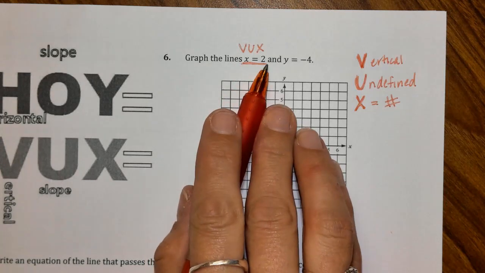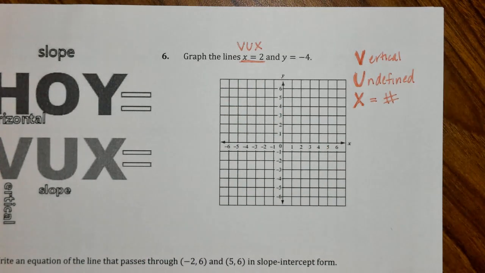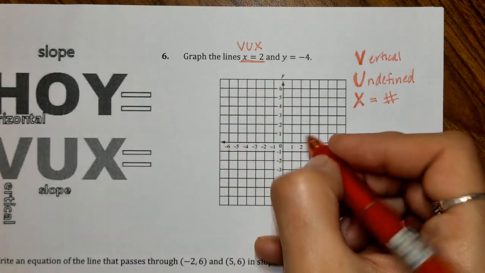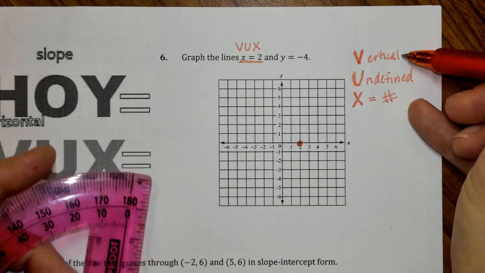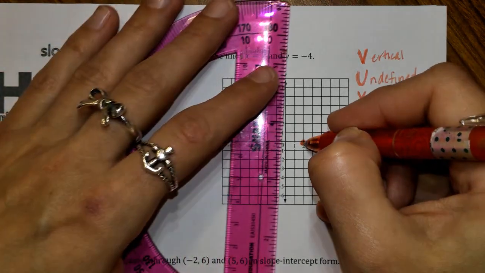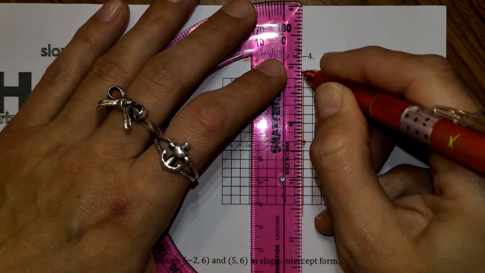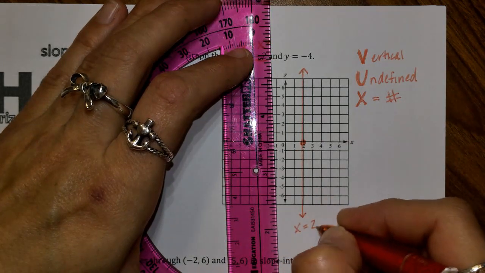So x equals 2 means we're going to have an undefined slope, and it's going to be a vertical line. So let's take a look. Where x equals 2, go on your x-axis and find that. There's positive 2. We have a vertical line, meaning up and down, so it's going to cross through the x-axis right here. This is your x equals 2 equation.